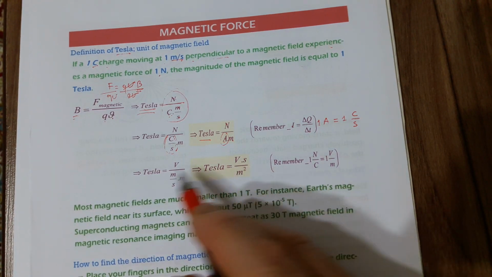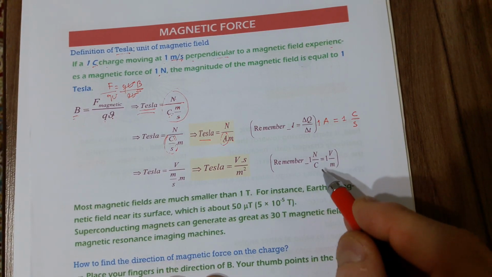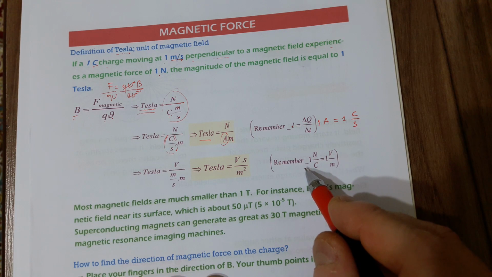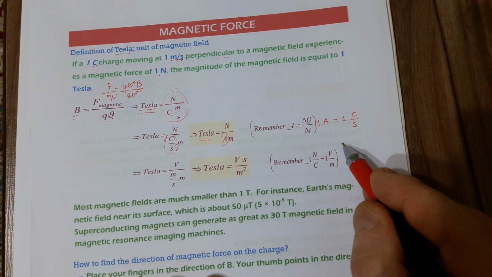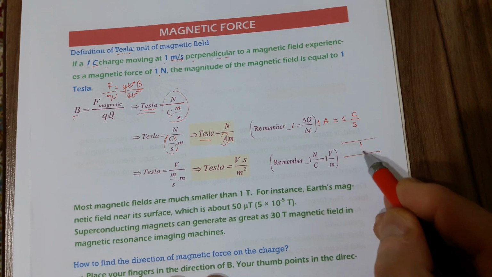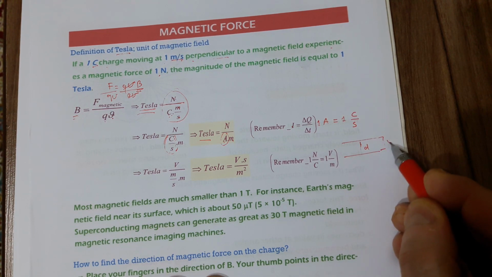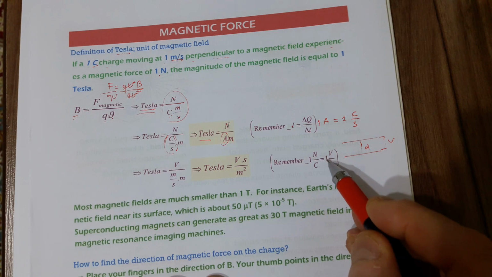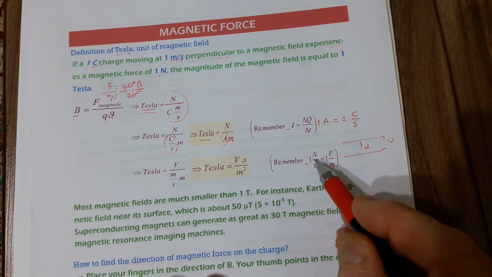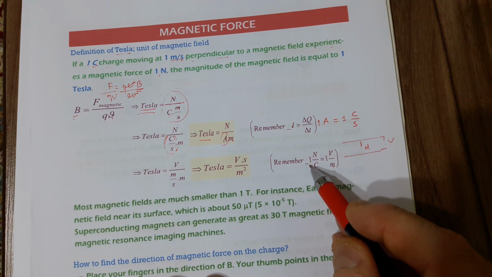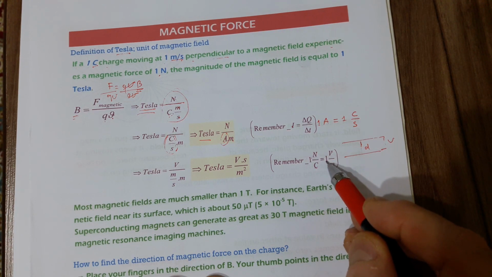Another equivalent of Tesla can be calculated from the definition of the electric field between two parallel plates. If two plates are separated by a distance d and a potential difference V is applied, the electric field becomes volt per meter. Also, electric field can be defined as Newton per coulomb. Then 1 Newton per coulomb is written as 1 volt per meter.